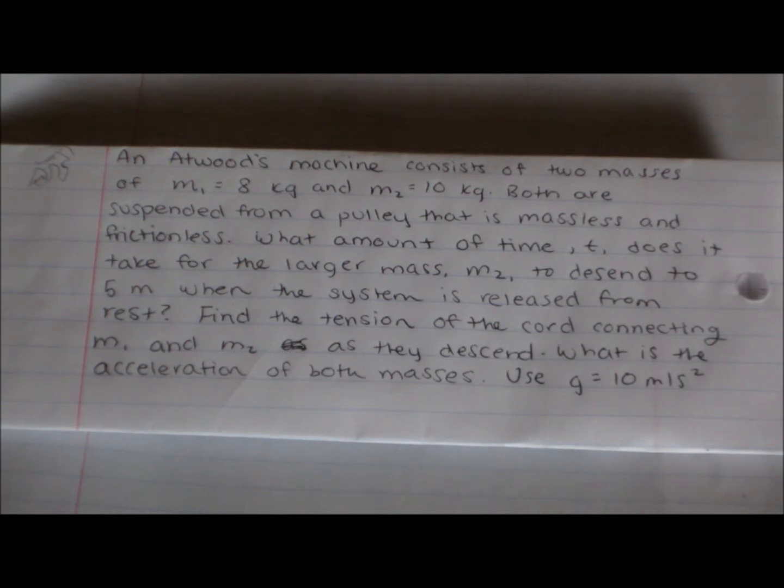An Atwood's machine consists of two masses, mass 1 equals 8 kilograms and mass 2 equals 10 kilograms. Both are suspended from a pulley that is massless and frictionless. What amount of time, t, does it take for the larger mass, m2, to descend 5 meters when the system is released from rest? Find the tension of the cord connecting m1 and m2 as they descend. What is the acceleration of both masses? Use gravity, g, equals 10 meters per second squared.